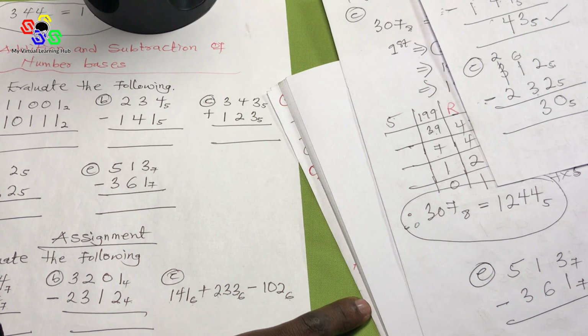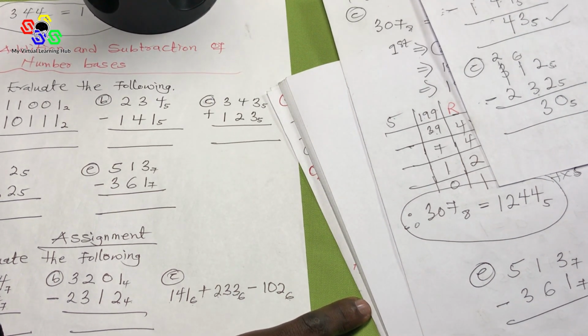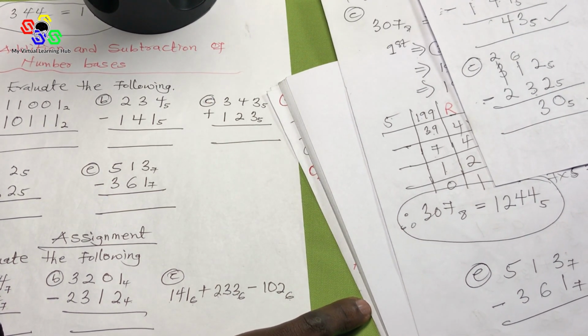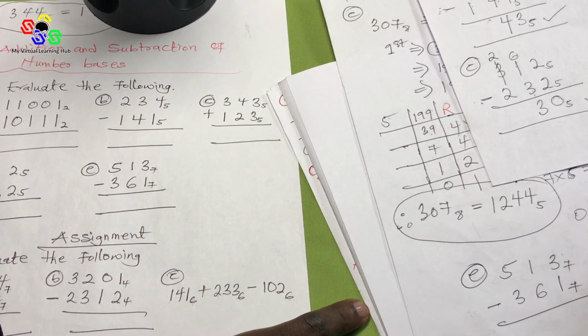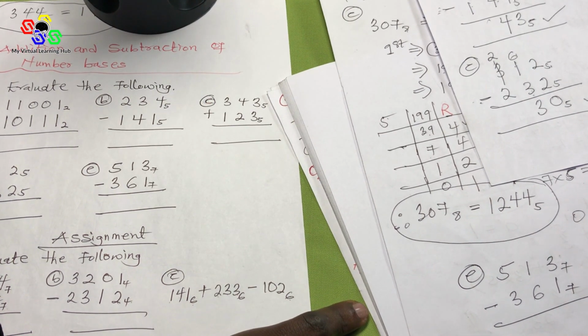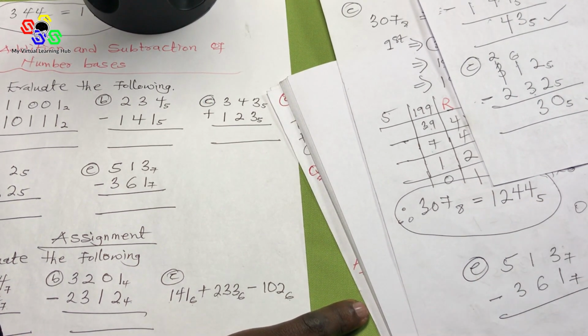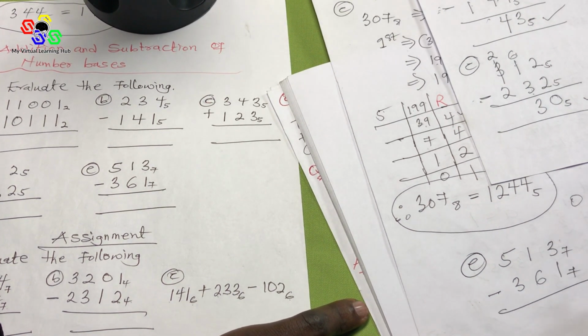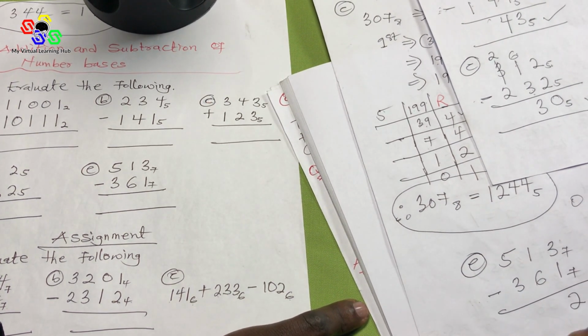Don't forget, when we are dealing with base 7, it means under 7. Apart from 0, under 7 has numbers ranging from 0, 1, 2, 3, 4, 5, and 6. So if we get answers within this side, we can write. But anything beyond this is not possible. So 3 minus 1 is 2, base 7.